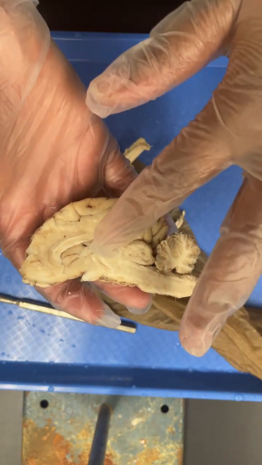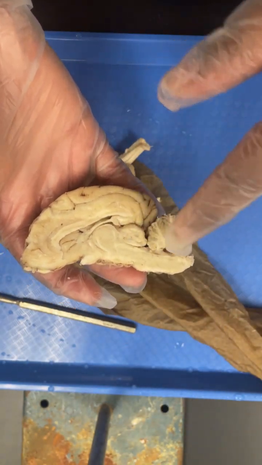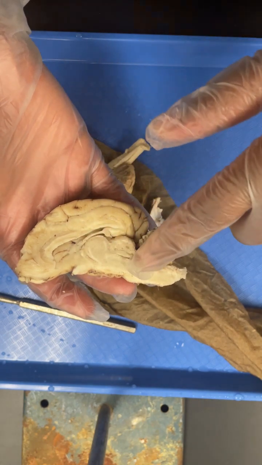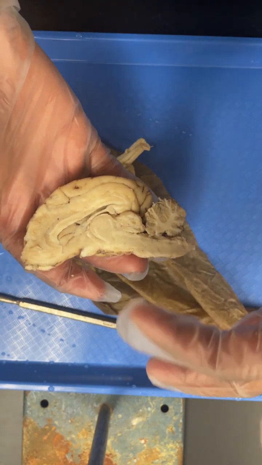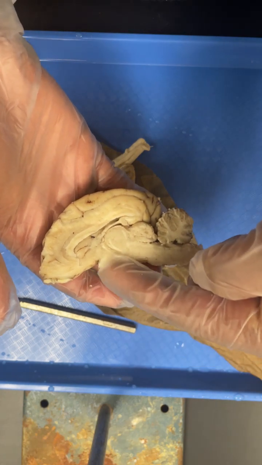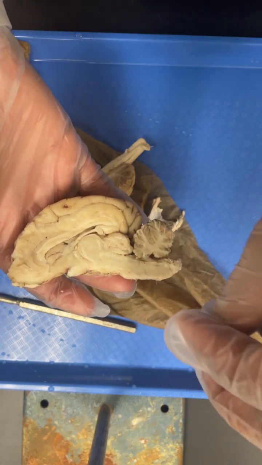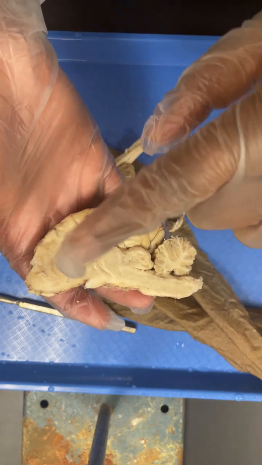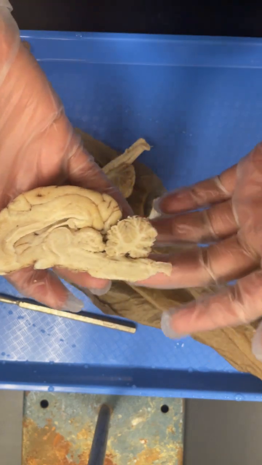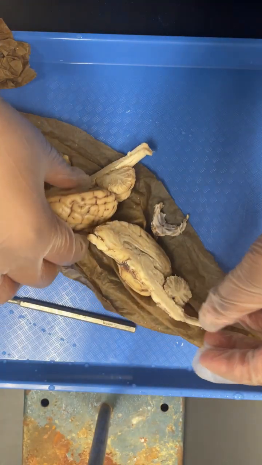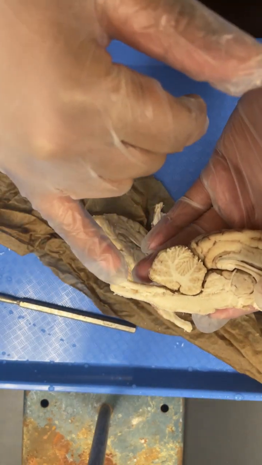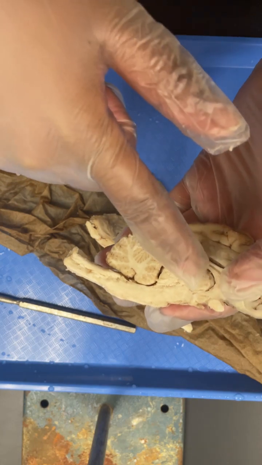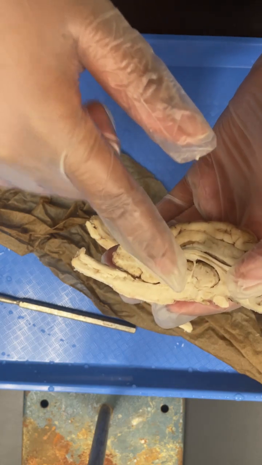This is the thalamus. This would be the pineal body, and then the hypothalamus would be along down here. The infundibulum would be this right here. It is what connects the pituitary gland to the rest of the brain. The central canal, you can actually see a lot better on this brain. It is this right here. And then the central aqueduct is over here.